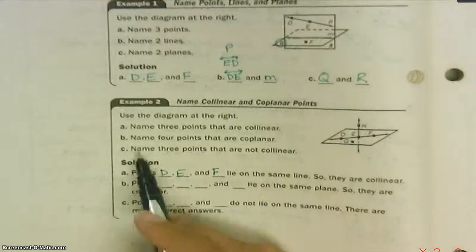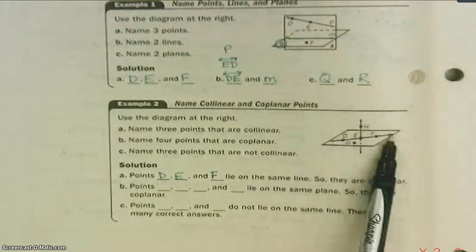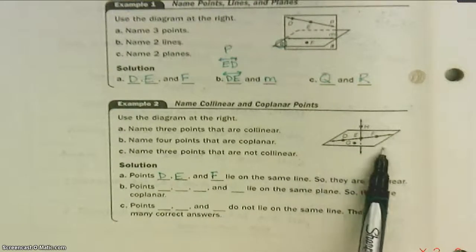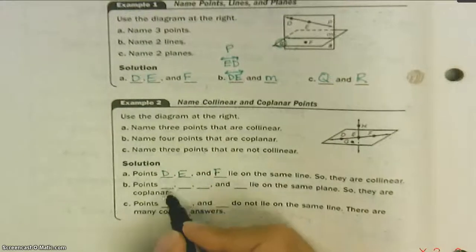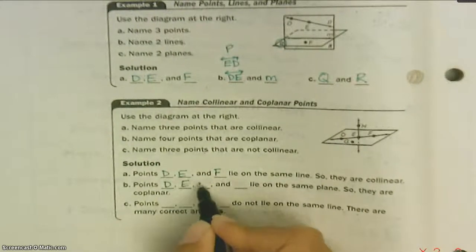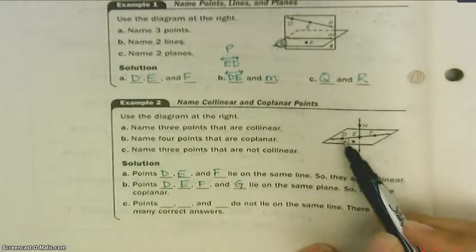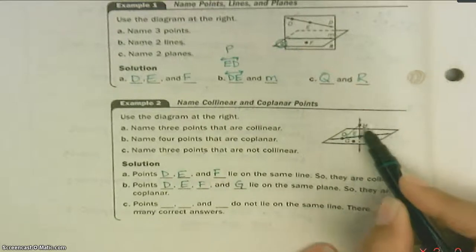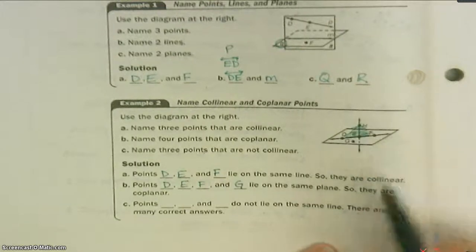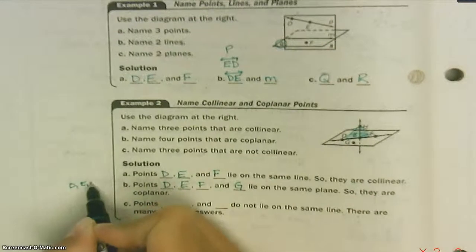Perfect. Name 4 points that are coplanar, so together on a plane. Well, if you look here, here's a nice flat surface, and it's got 4 points, D, E, F, and G. Another possible answer would be D, E, F, and H. Because look, if we were to connect this, this would be another flat surface that could go on forever. So that's another possible answer: D, E, F, and H.